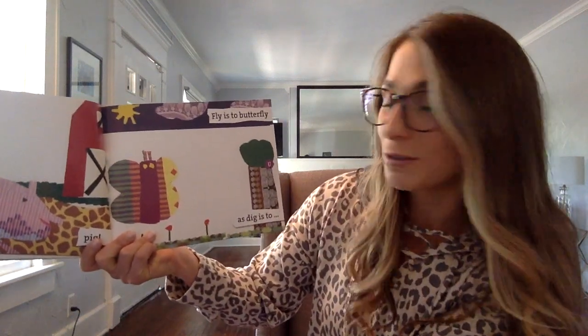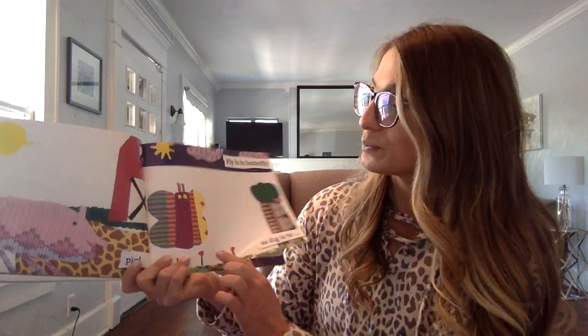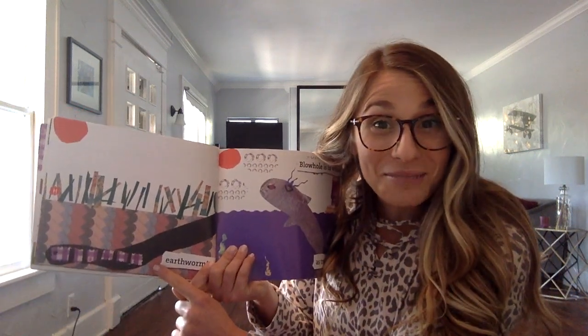Fly is to butterfly as dig is to... Butterflies fly. What digs? An earthworm. Blowhole is to whale. Okay, so we know that a whale has a blowhole. As trunk is to... What kind of animal has a trunk? Elephant.